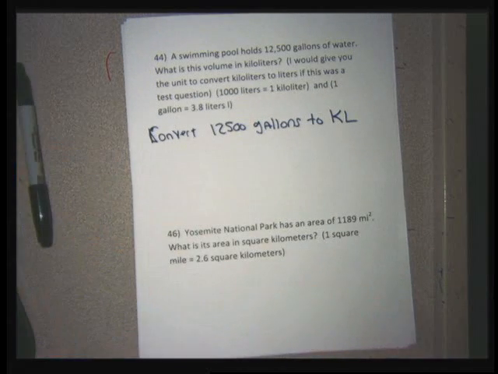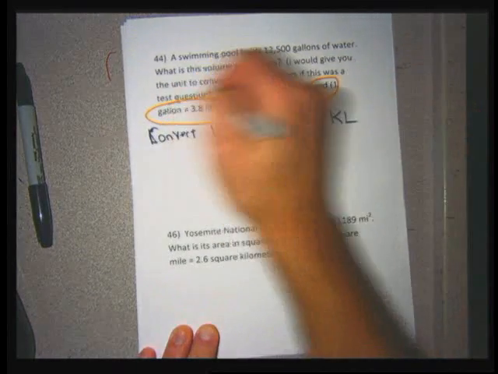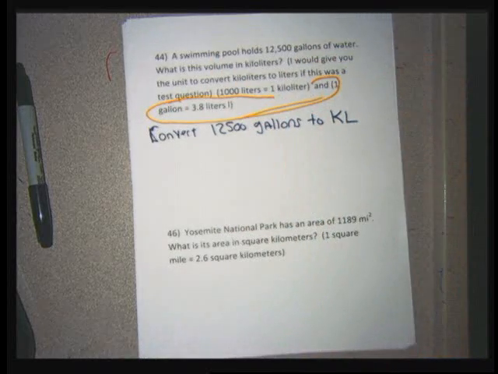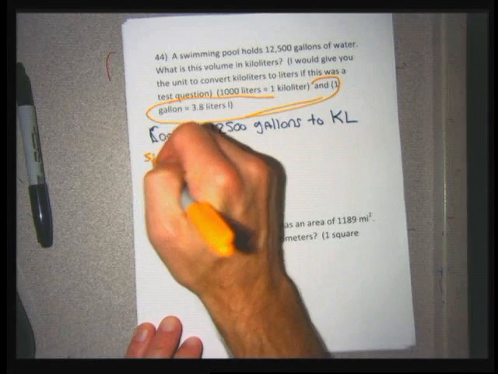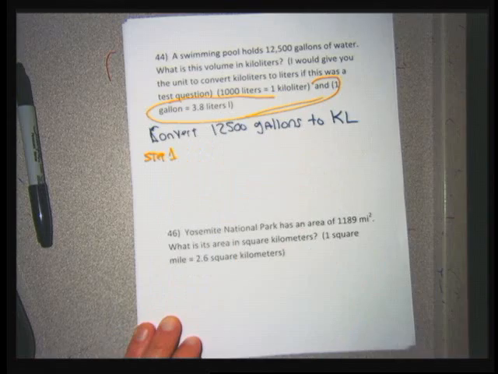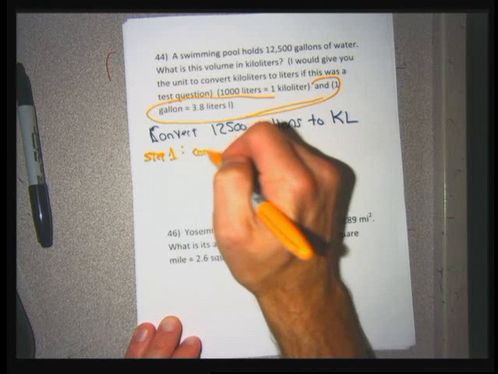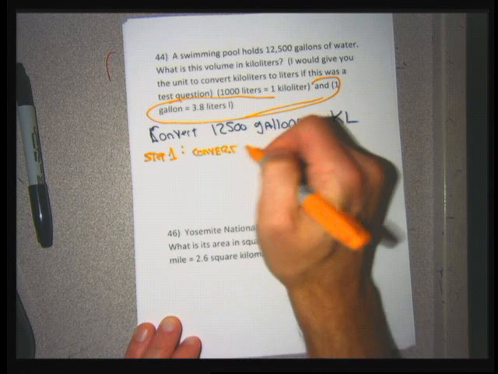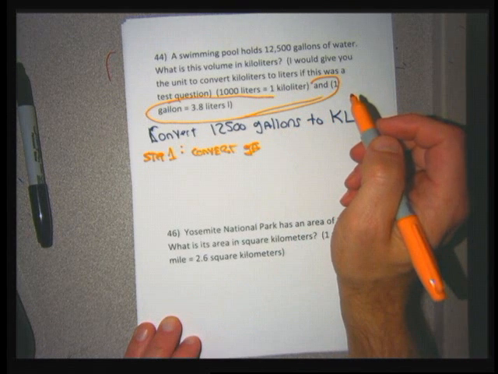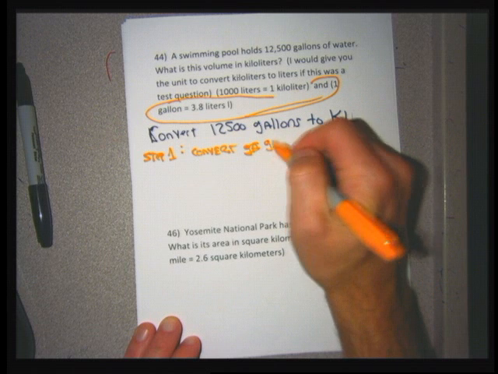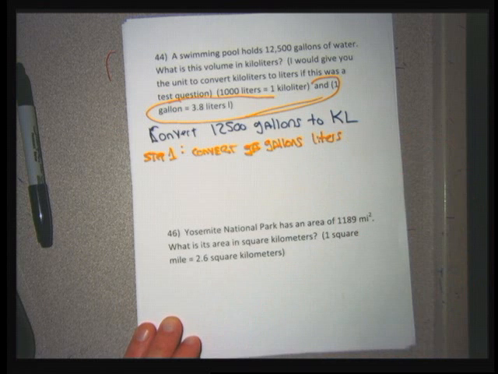When I looked at my page, I had this relationship that 1 gallon is equal to 3.8 liters, which was nice, but I have kiloliters, so I have to do this in 2 steps. Step 1 is the metric conversion that you'd be good at if you did section 8.1, that you don't have to be that good at though. So in step 1, I'm going to convert from gallons to liters. That's not what I want, but it's what I can do right now.